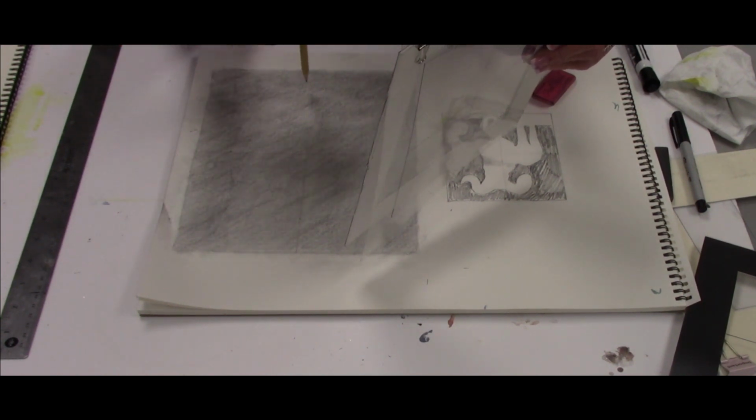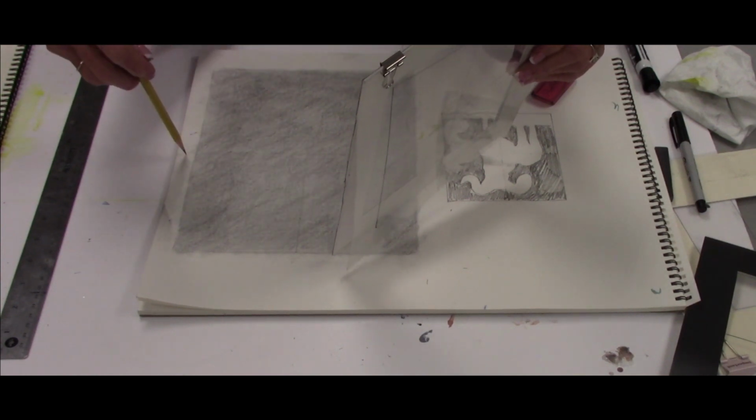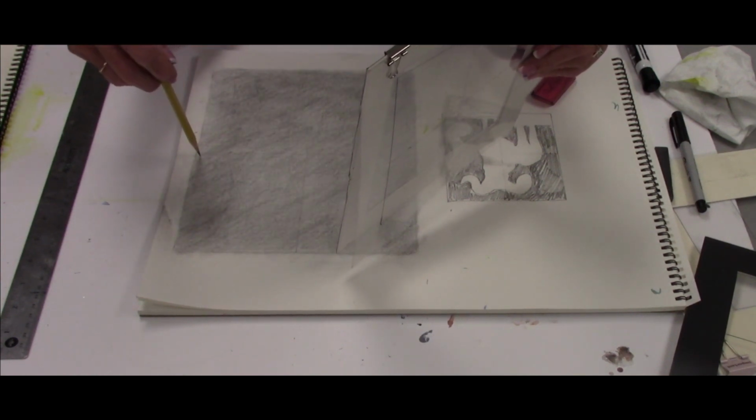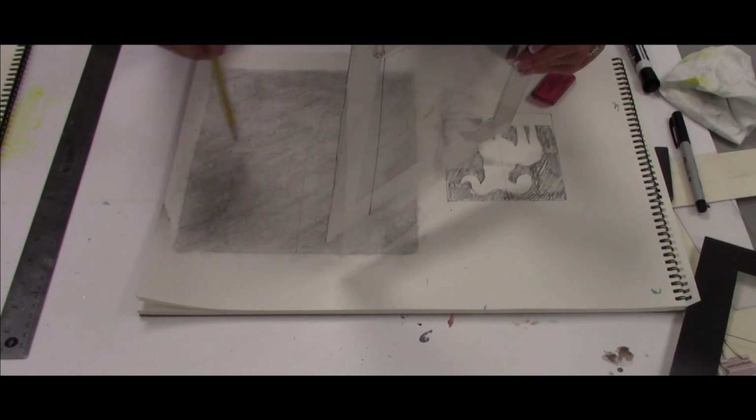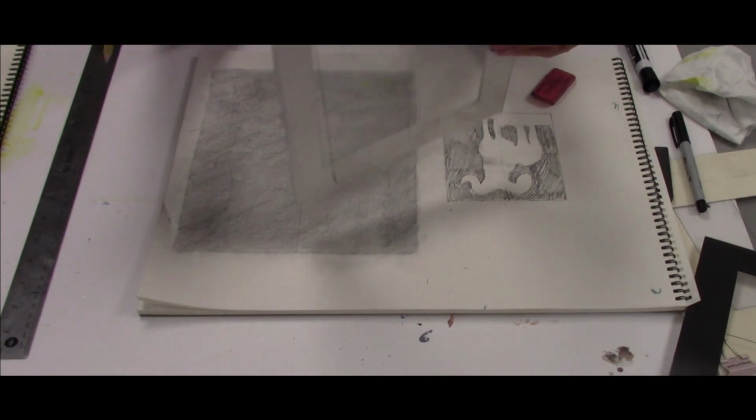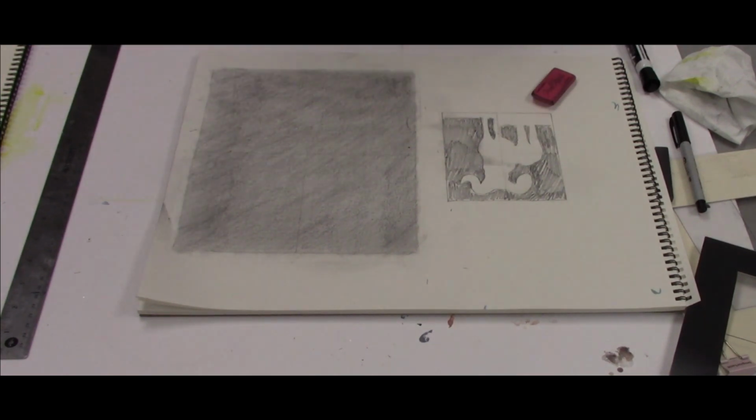And then make the grid across the top and the bottom on this, but again, do it lightly. Okay, now I want you to take your viewfinder and hold it against your nose like this.